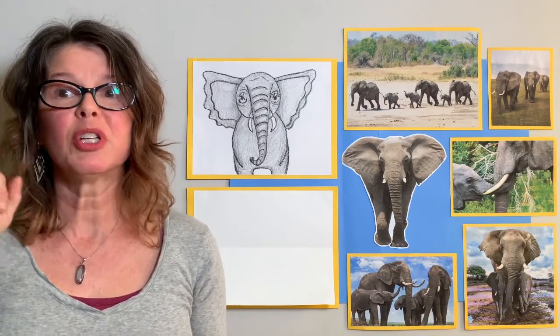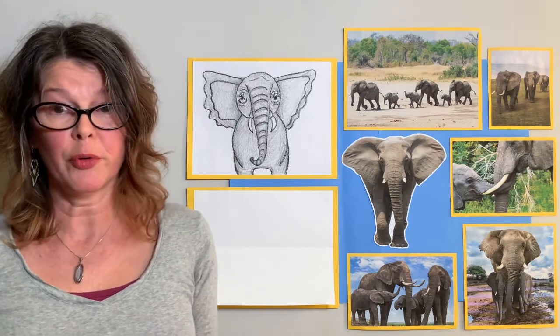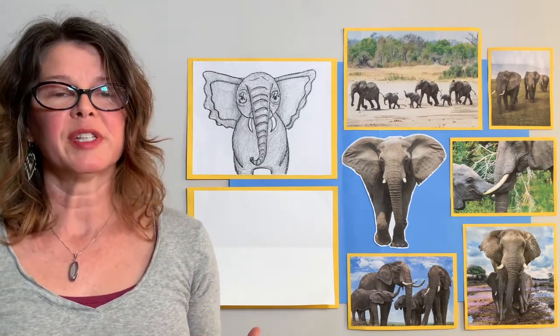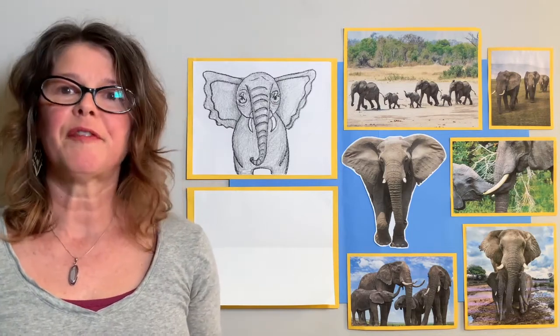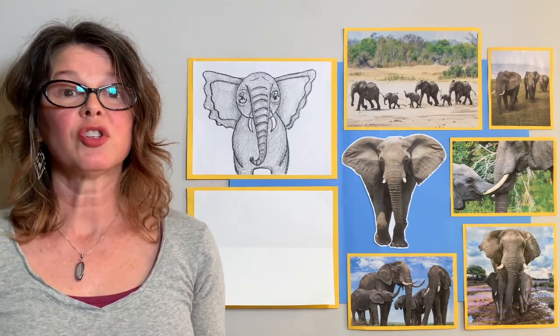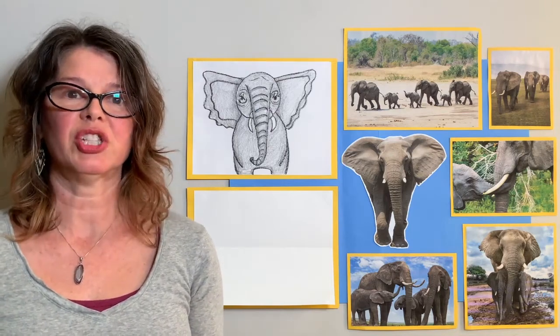Well, elephants have to be open-minded. They have to be able to trust and respect their leaders, right? The matriarch of the group. She makes the final decisions, kind of like the principal of your school. He's going to make the final decisions. Elephants are just like humans and are open to lots of suggestions, right?